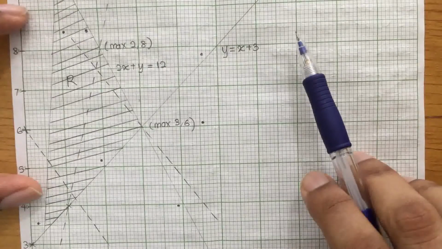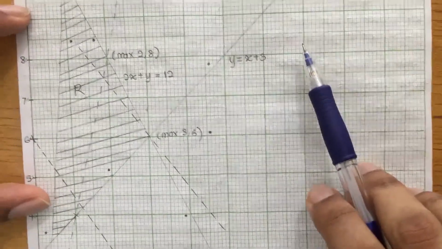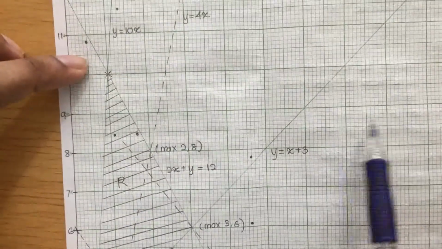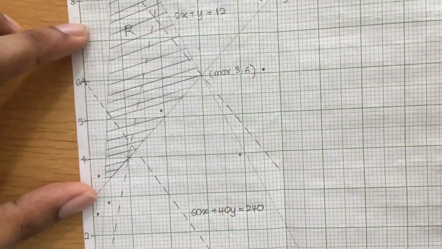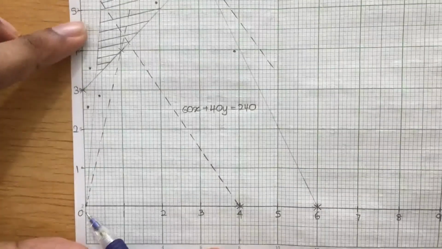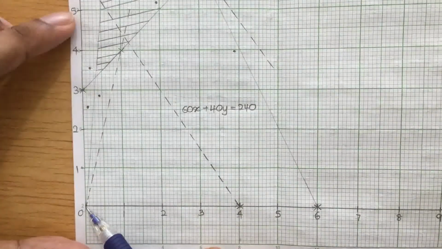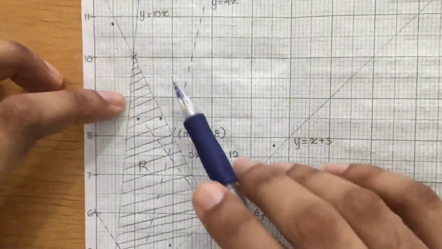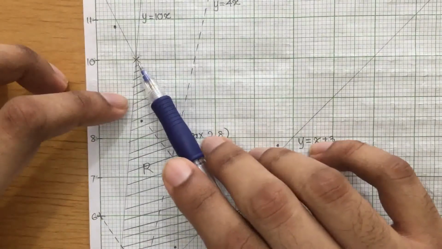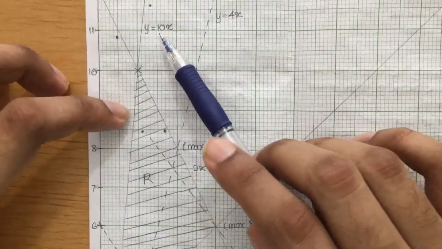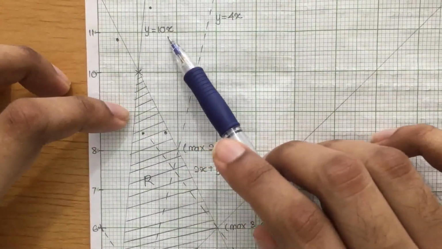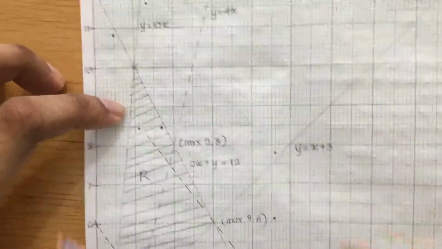Okay, and then the last graph is y equals 10x. If you can't see clearly, this is your y equals 10x graph, guys. It is over here. So your graph actually starts from the origin. This is your first point, and your second point is here. When your x equals 1, your y equals 10. So you choose these 2 points and then you plot the graph. So that's how you get your third graph here, guys, which is y equals 10x.